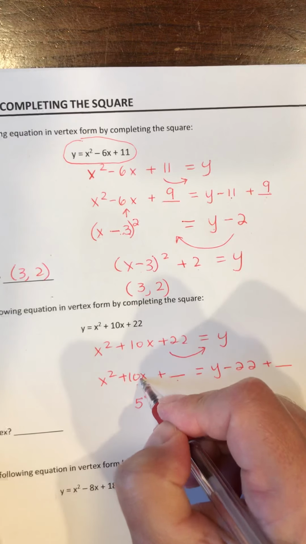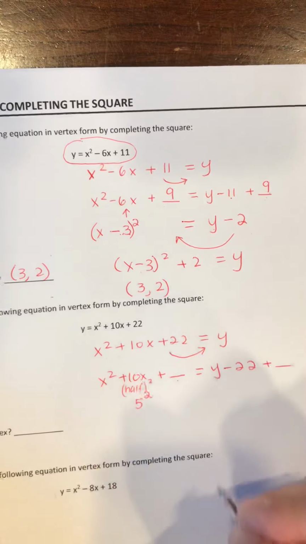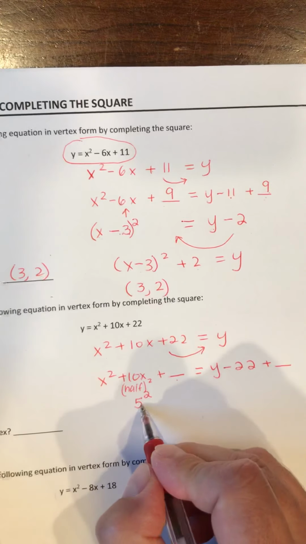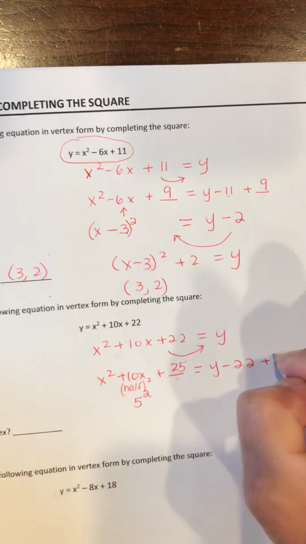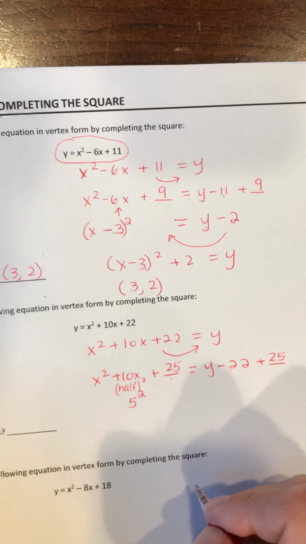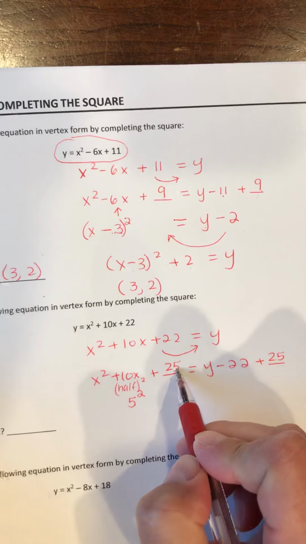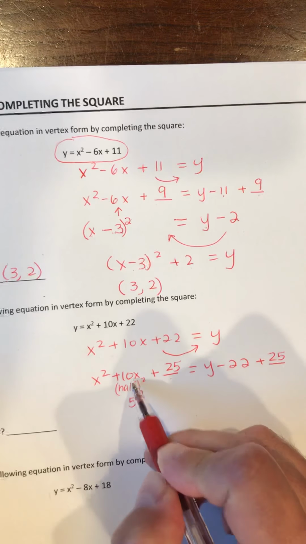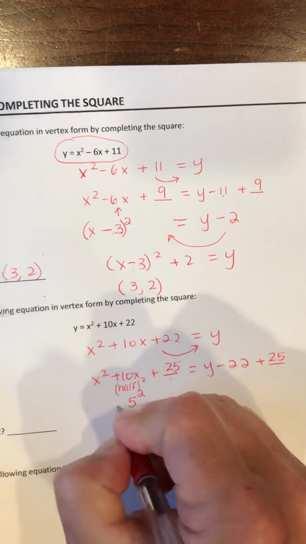Take half of the x term and square it. We're going to add that number onto both sides. So 25 on the right and 25 on the left. On the right side, we're factoring. Factors of 25 that add to 10. Well, 5 times 5 is 25. 5 plus 5 is 10.